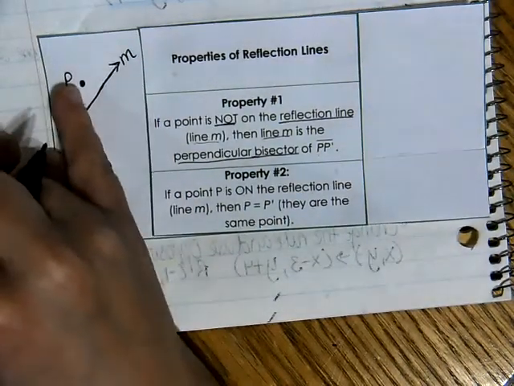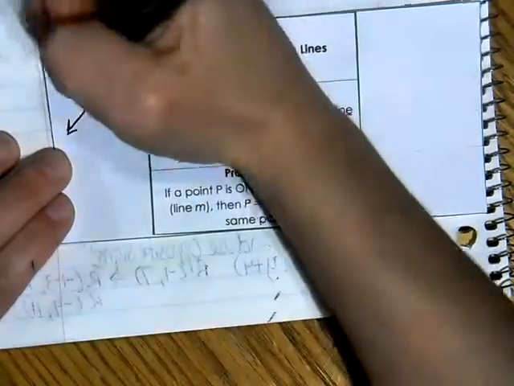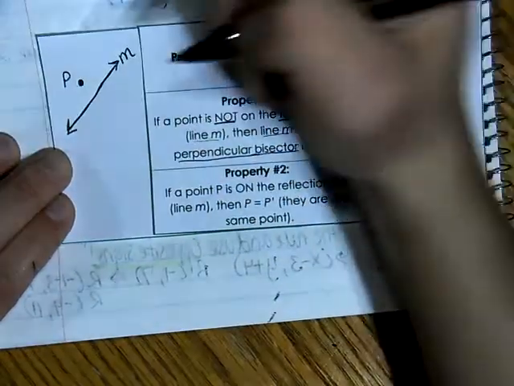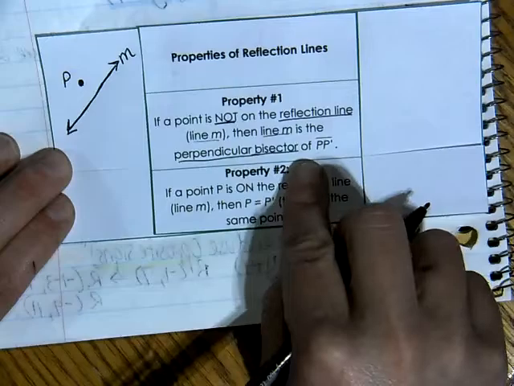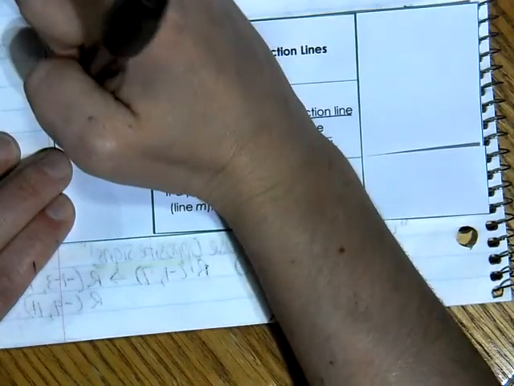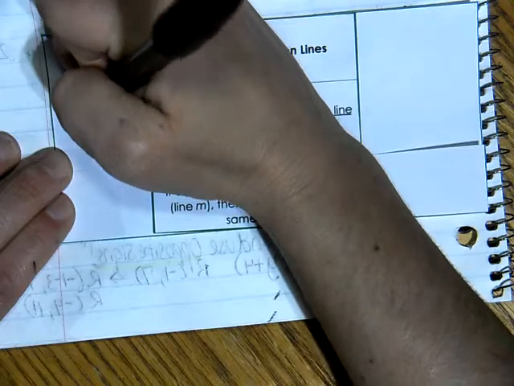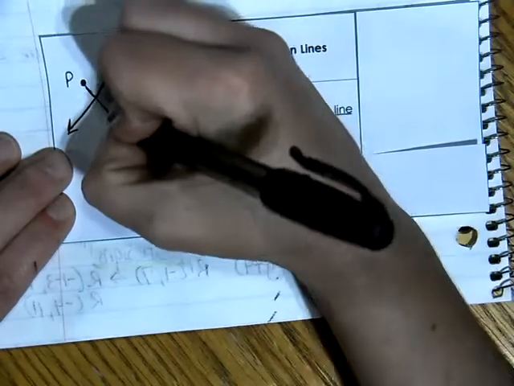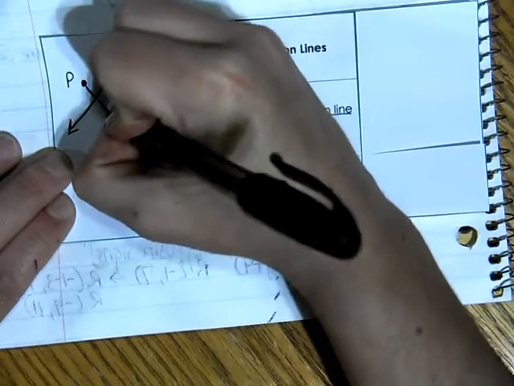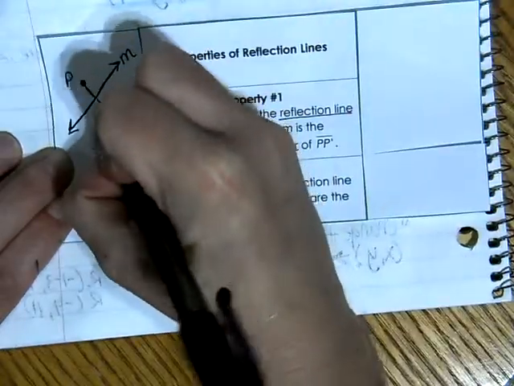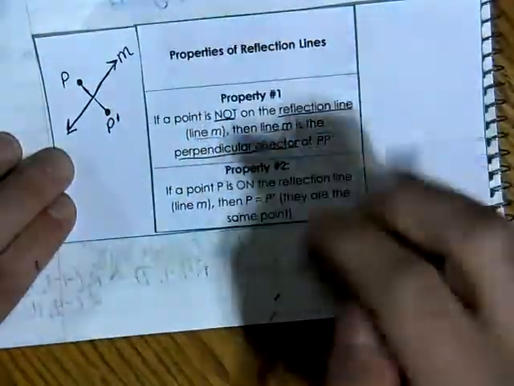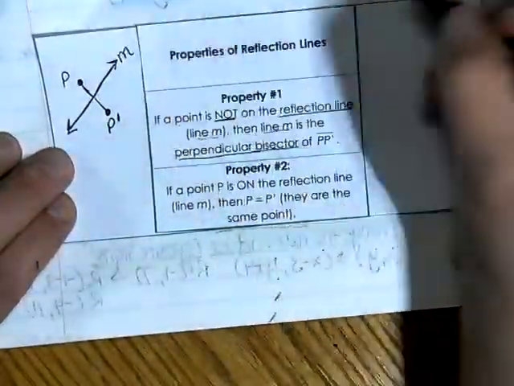If we were to reflect this point on the other side, it has to be a perpendicular bisector. That means that when we are counting across this line, it has to get ourselves a reflection point on the other side to get to P prime. Line M is the perpendicular bisector.